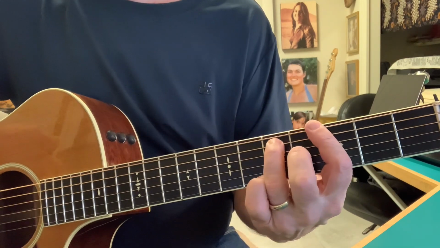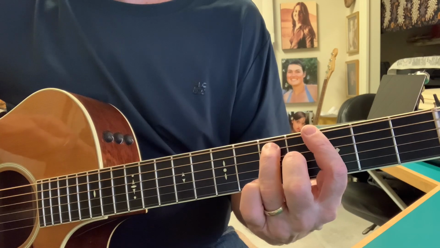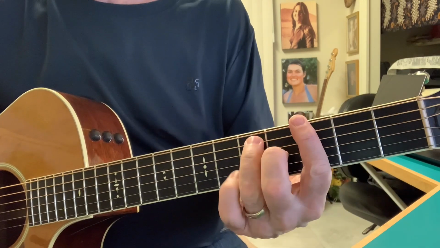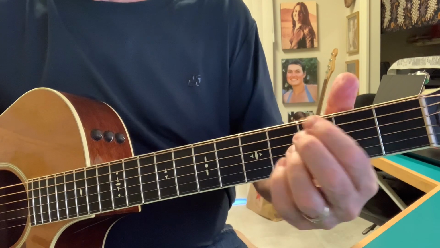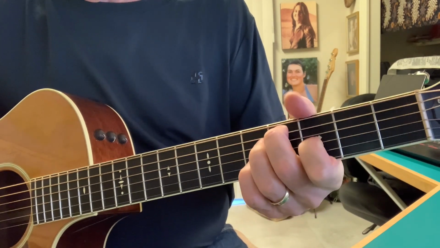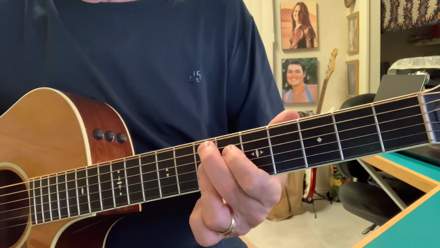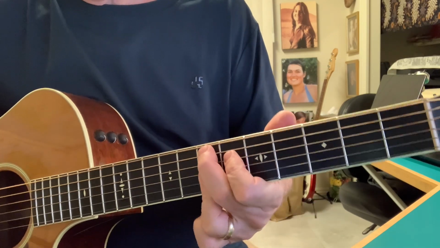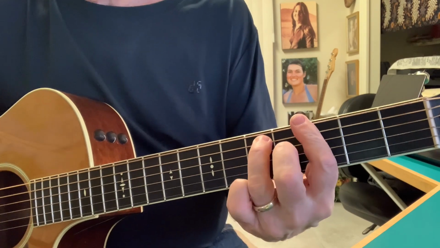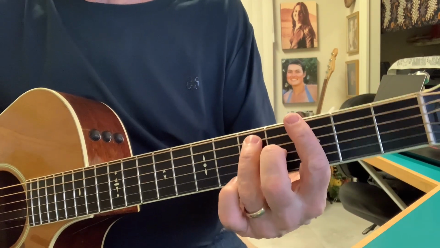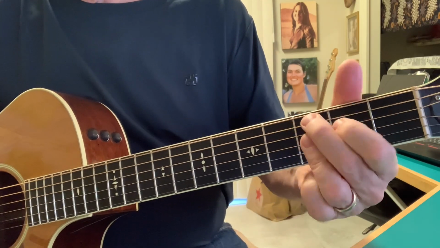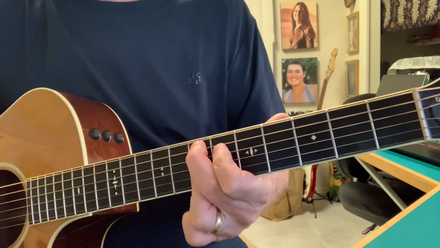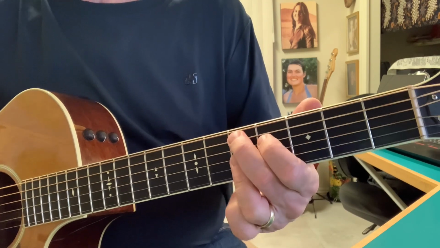So here's a typical kind of a 12-bar blues using swing, kind of a swing jazz feel. Sharp 4, 6, 2, 5, 1.